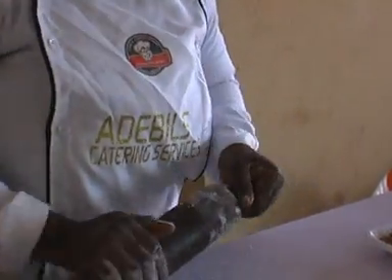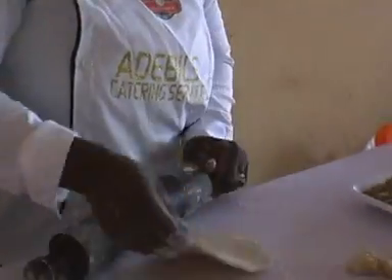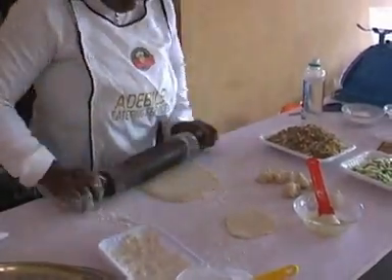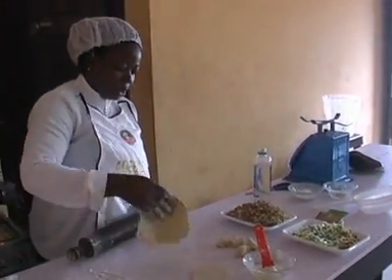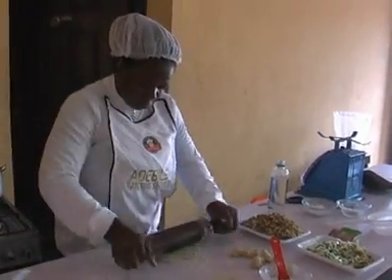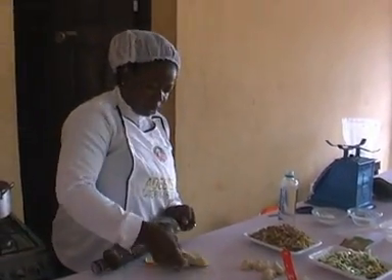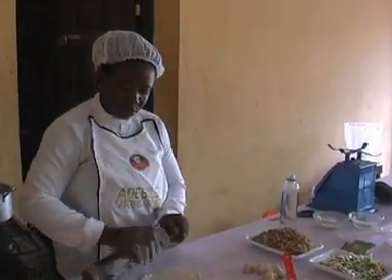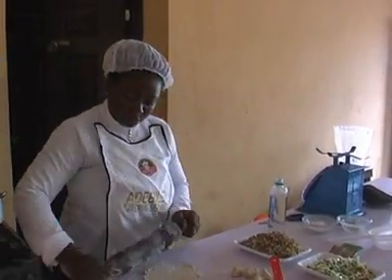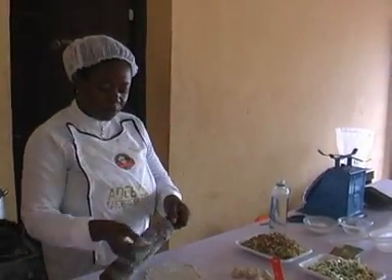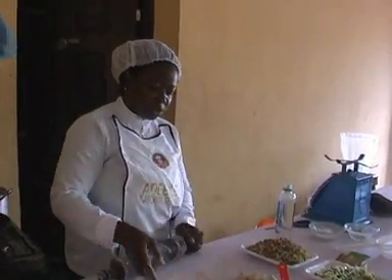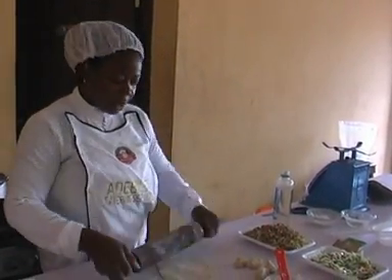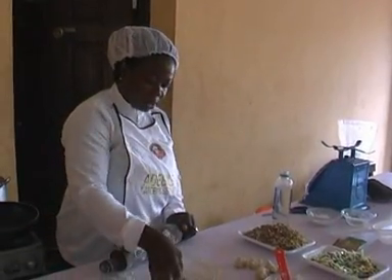For this, we'll be needing a non-stick frying pan on a low heat to bring this out. I'm adding flour to my rolling pin to prevent the dough from sticking to it. So that is why I added the flour.